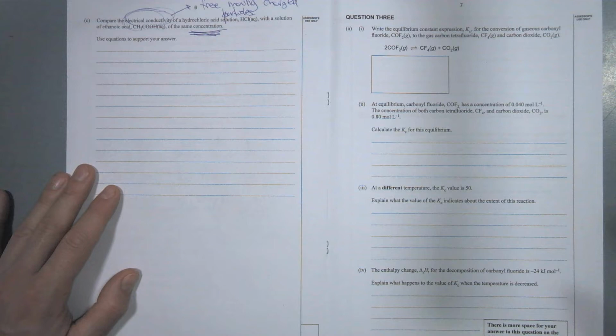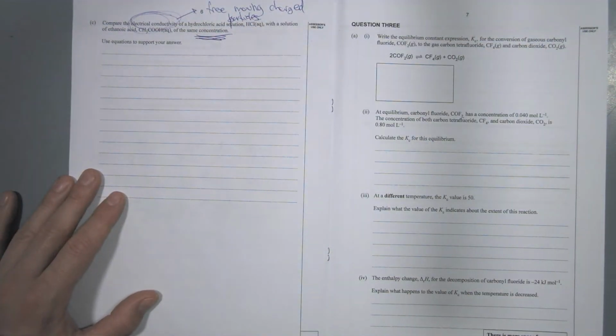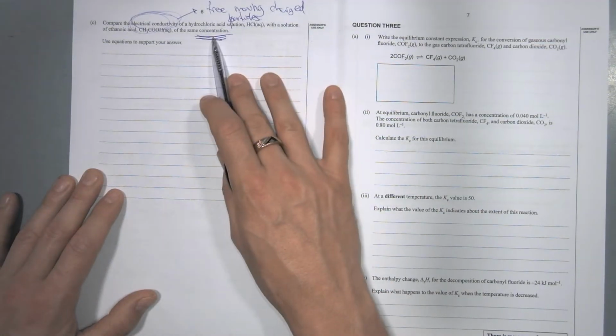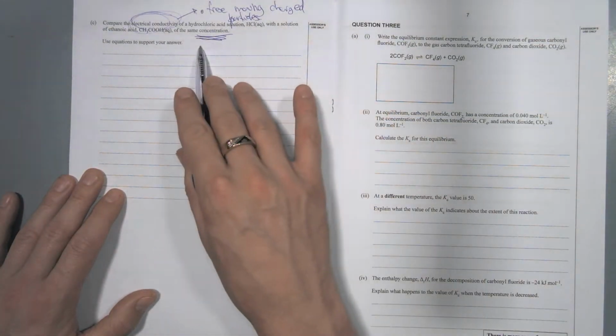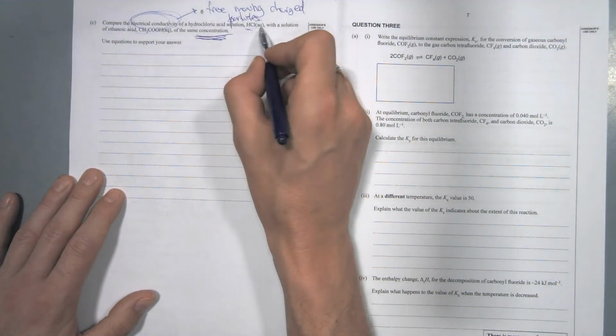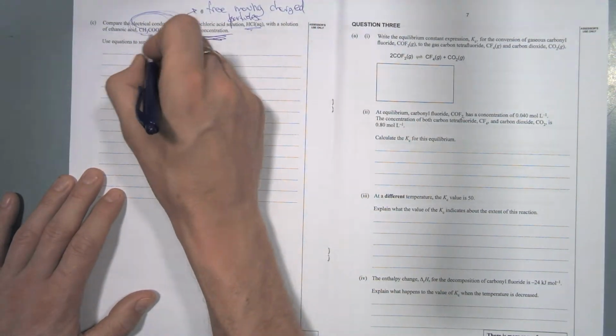Okay, that could be electrons or it could be ions. In this case it's going to be obviously ions. Okay, and they're the same concentration, so how are they going to form ions? By dissociating. Which is the better dissociator? Well, we should recognize that this is a strong acid and this is a weak acid.